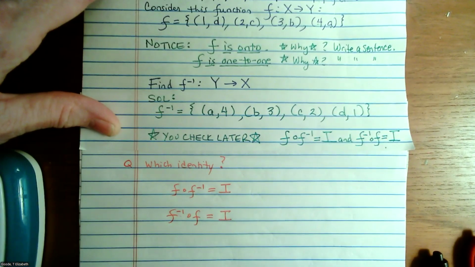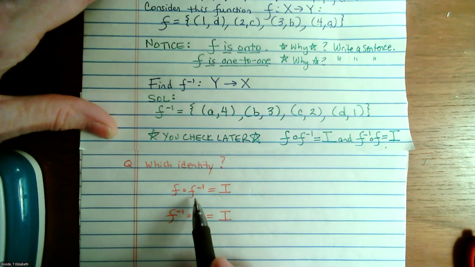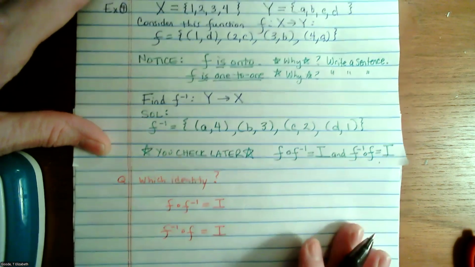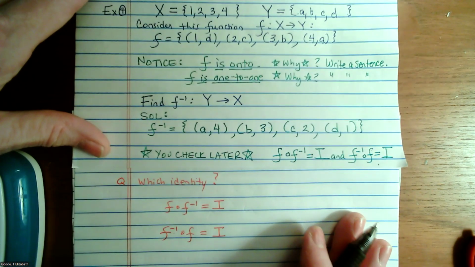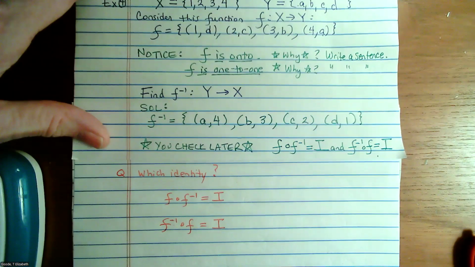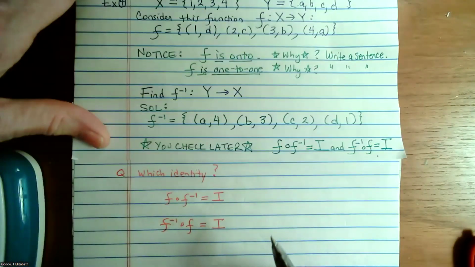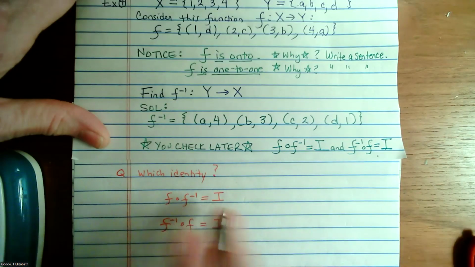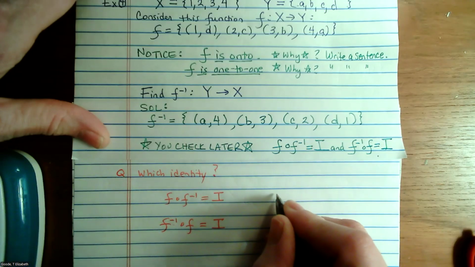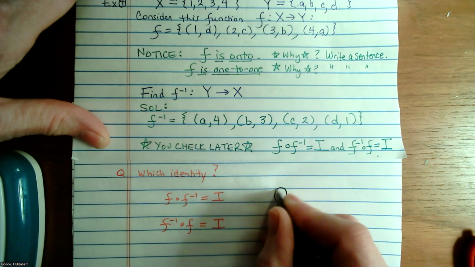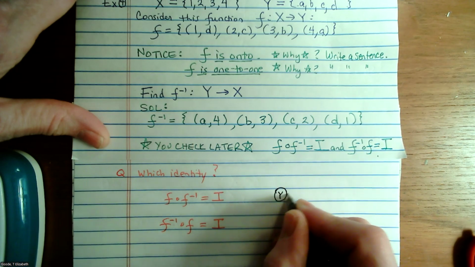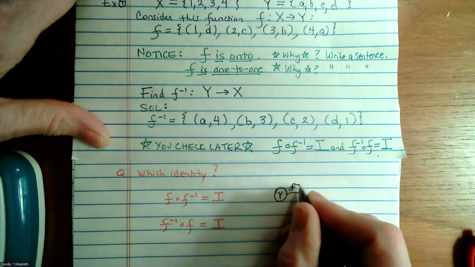Well, let's just think about it. F of F inverse. Which function is acting first? F inverse is acting first. So when we think about this function, F of F inverse, F inverse acts first out of Y.